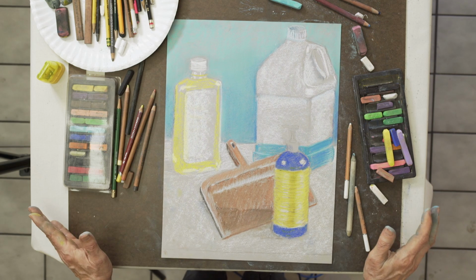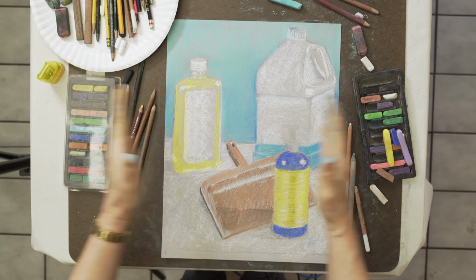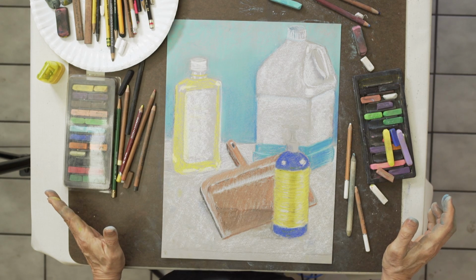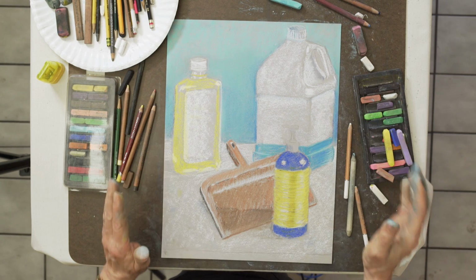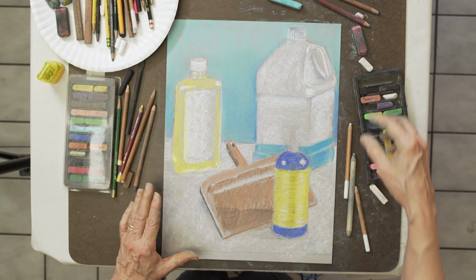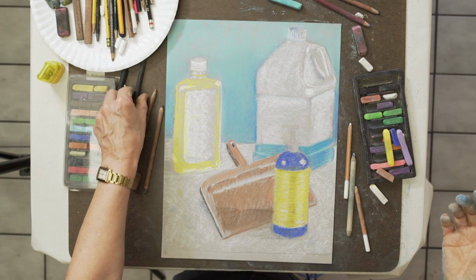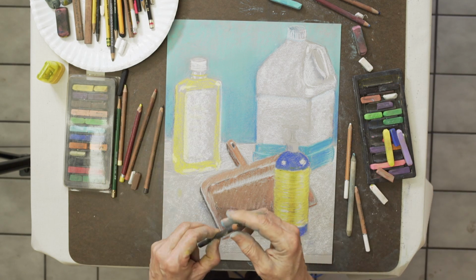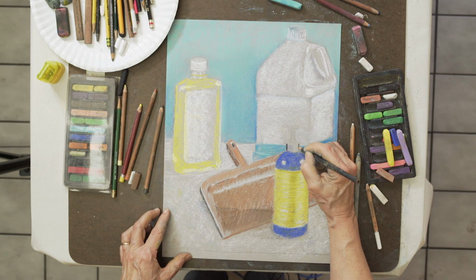So now the last bit of squinting, where you squint at your objects and you squint at your subject matter to make sure you have the darks where the darks are supposed to be and the lights where the lights are supposed to be. I'm also going to add the black. The only part of my still life that is black is the top of this bottle.